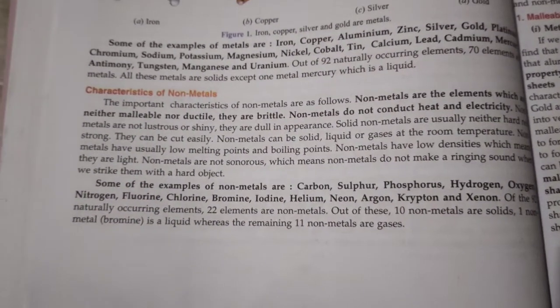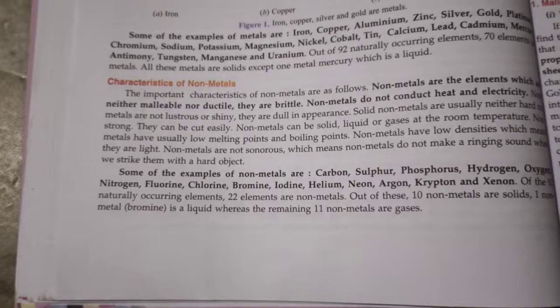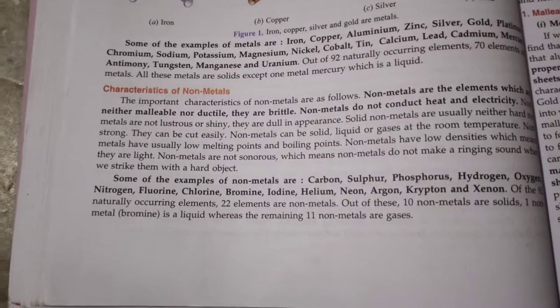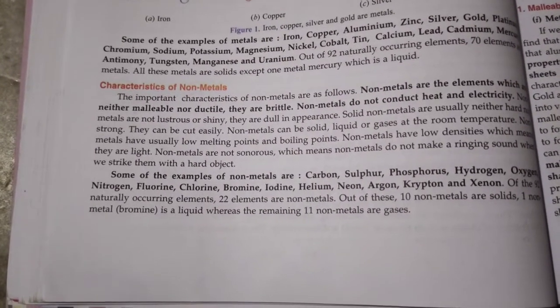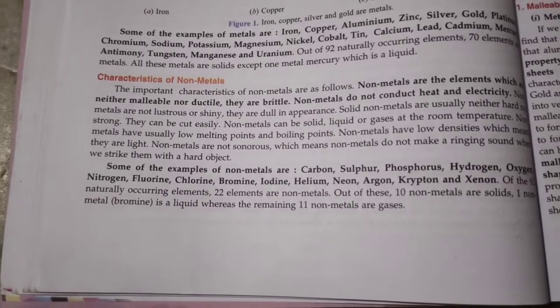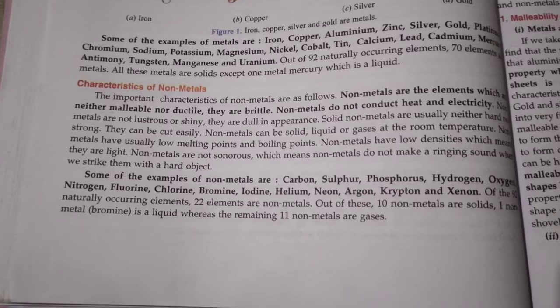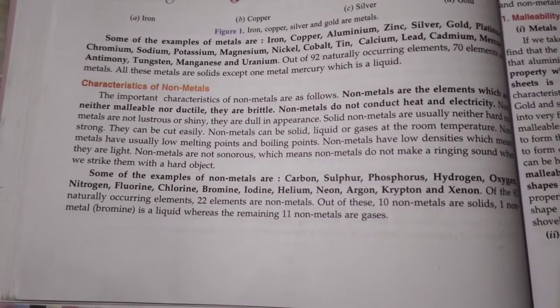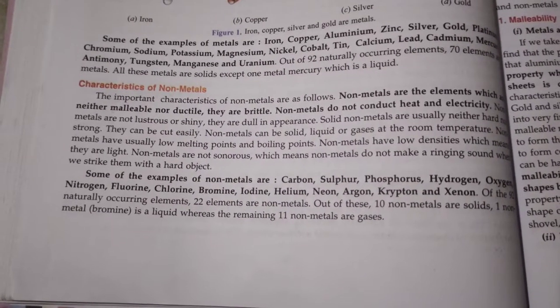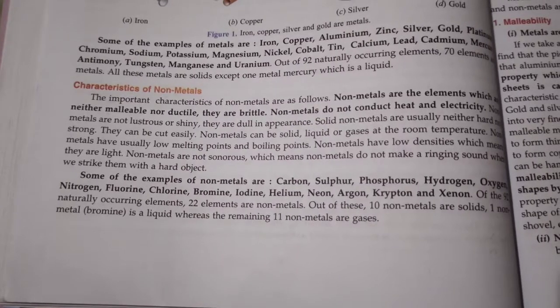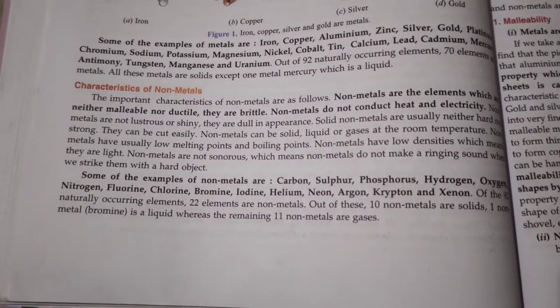So next is about the non-metals. As I told you, their characteristics are just the opposite of metals. They are not malleable, not ductile, they do not conduct electricity, they are non-lustrous and non-shiny in appearance, they are dull. They are not usually hard, they can be cut easily.